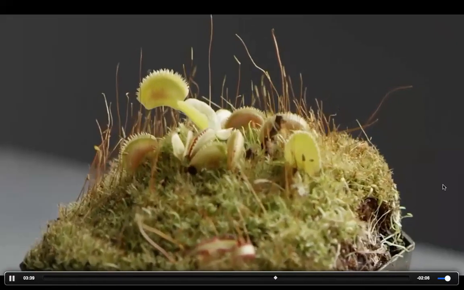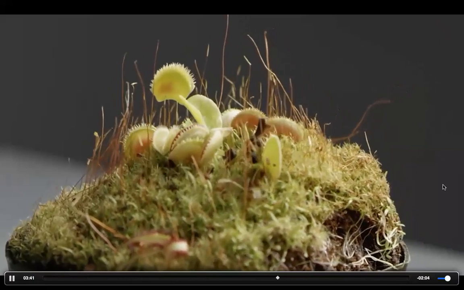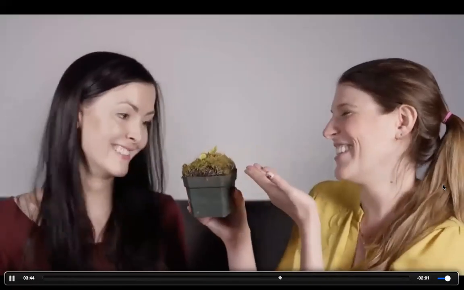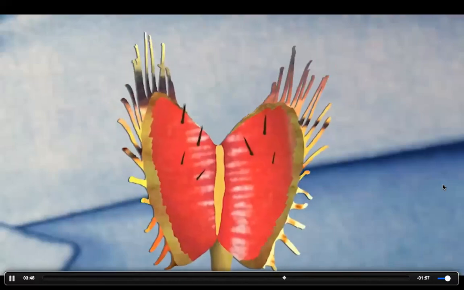But next is a type of plant that might be a little bit more familiar. This is the Venus flytrap. These plants have book-like leaves, which emit a sweet smell that attracts insects like flies. When a fly lands on the leaf, it brushes against trigger hairs.